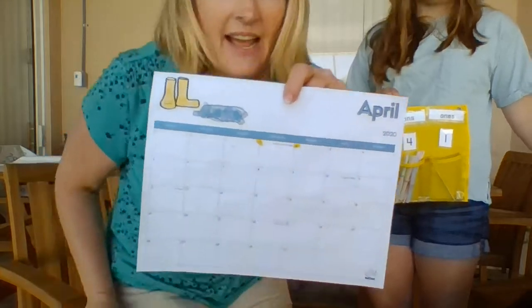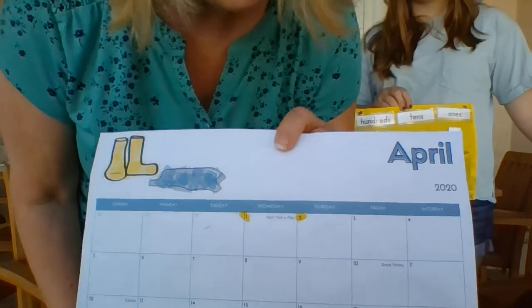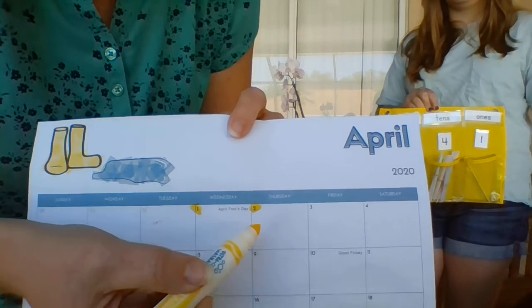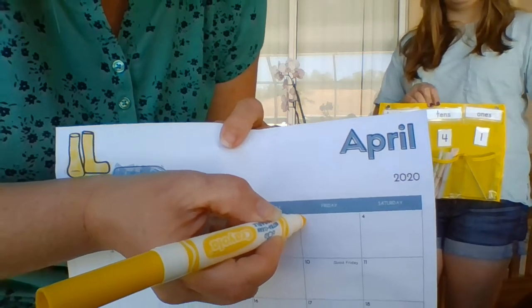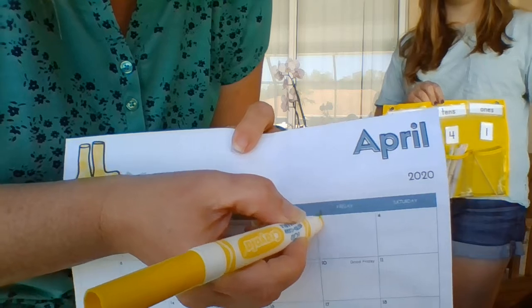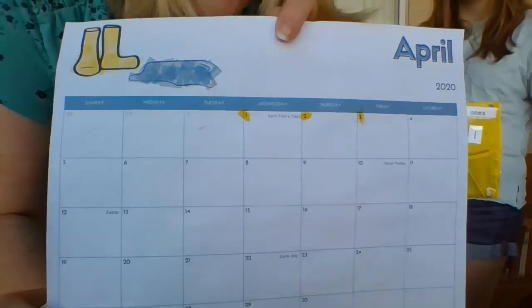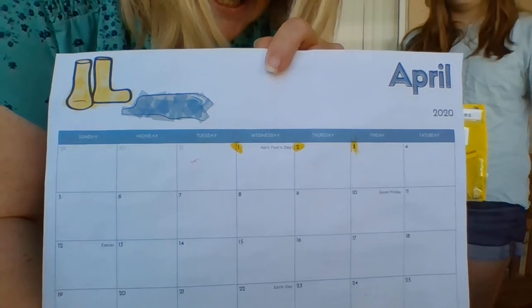To calendar and math time. Here we go. So here is our calendar. Yesterday we highlighted April 2nd because it was April 2nd. So today we have April 1st, April 2nd. We're moving to April 3rd. Let me highlight that and then let's say our today is statement. Here we go. Today is April 3rd, 2020.